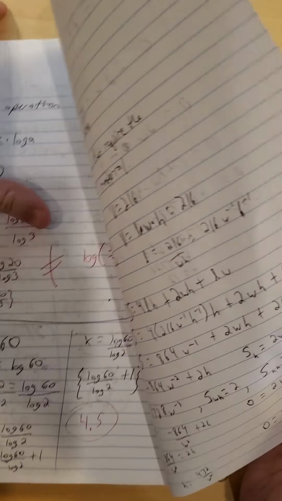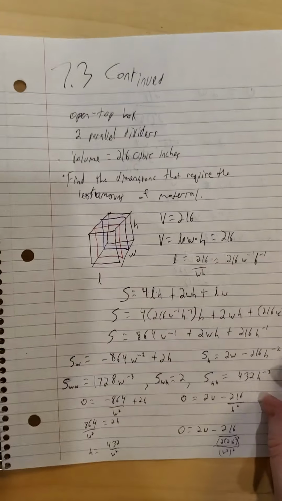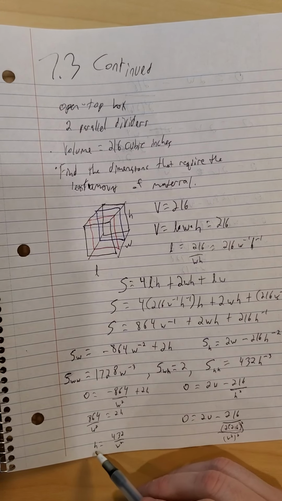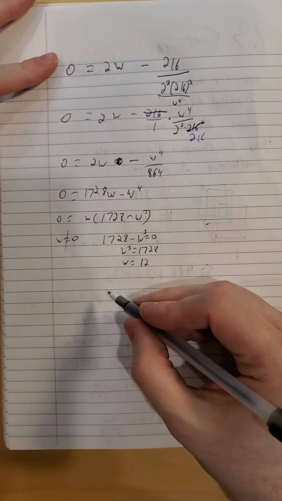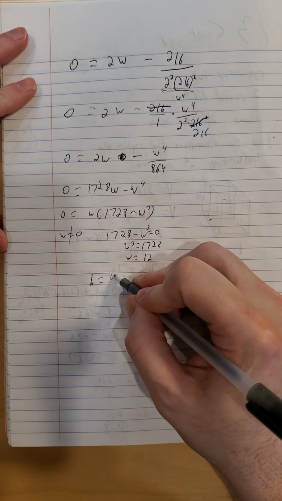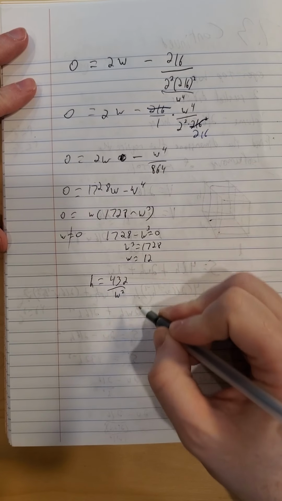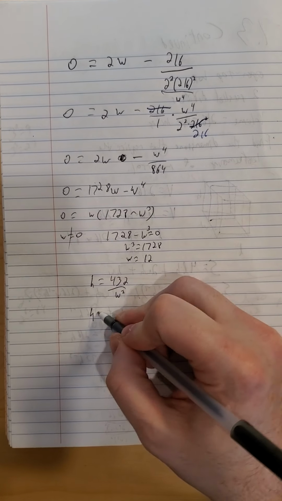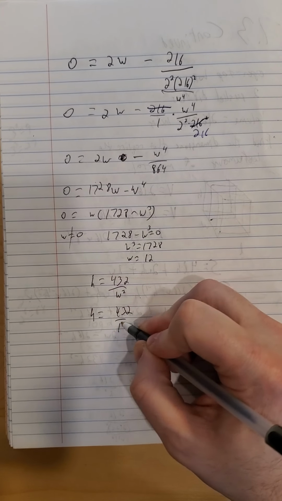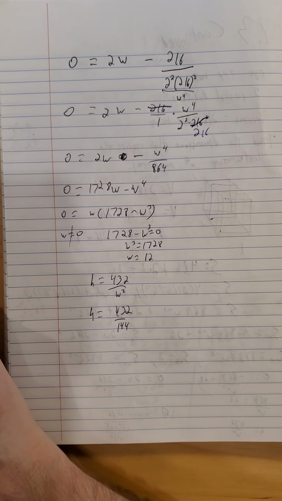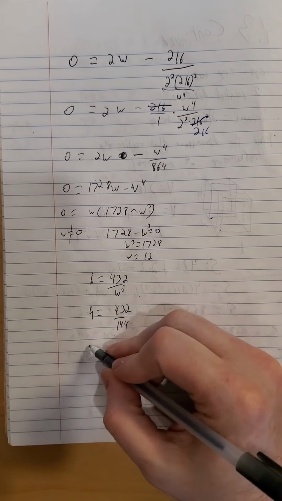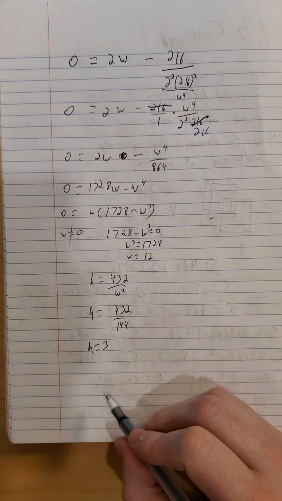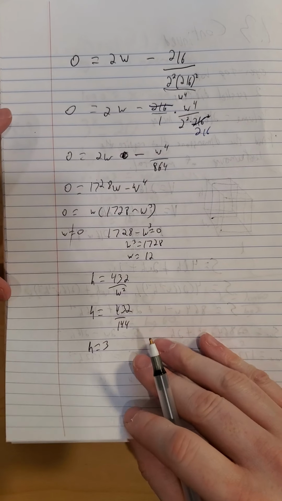So by substitution, we'll flip back to our other page here. So we found the height to be 432 over w squared. So 432 over 144. And we get a nice, neat, pretty integer of 3 out of that guy. And finally, our length.